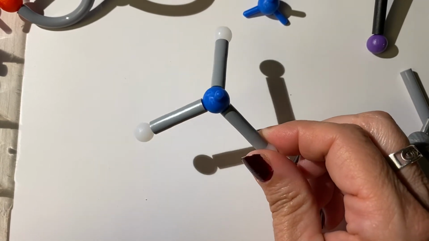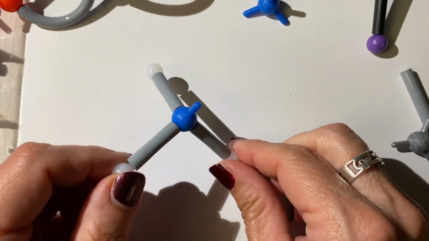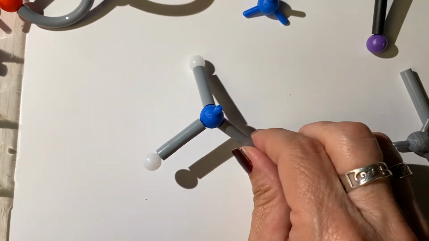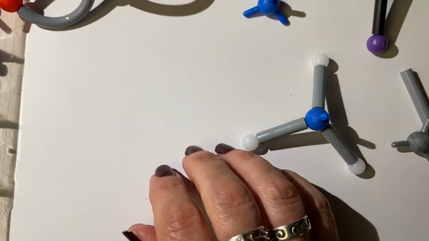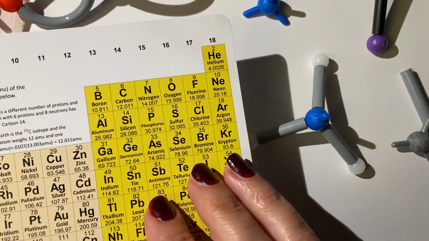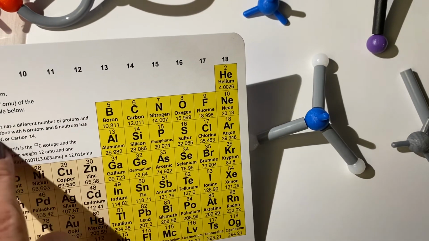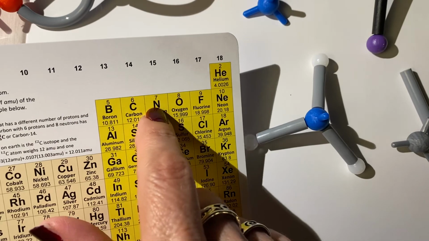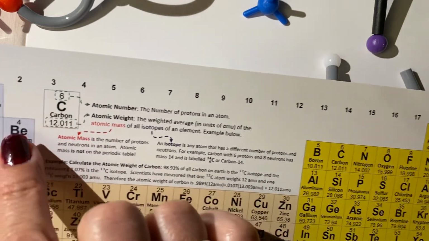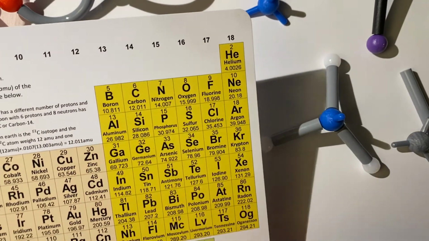Well, for nitrogen, if you add up all of the electrons that exist for ammonia, I could look at our periodic table, and we see nitrogen's in group 5, so it's got 5 valence electrons.